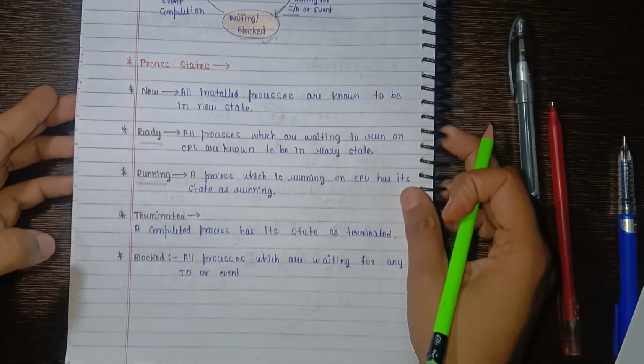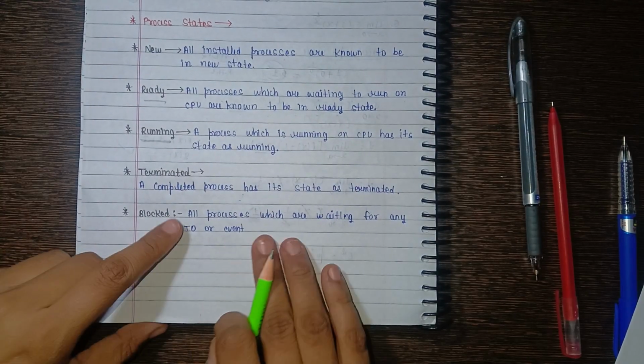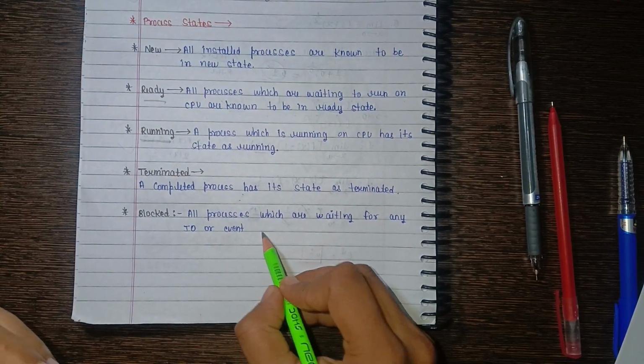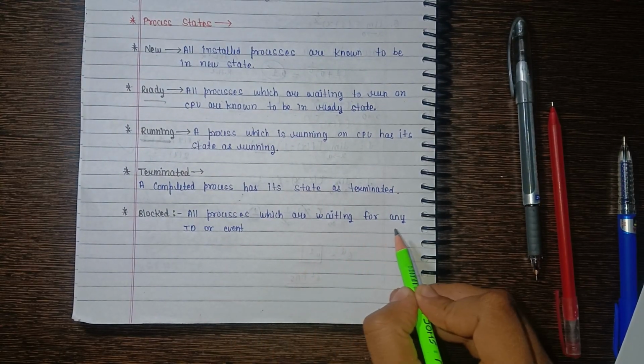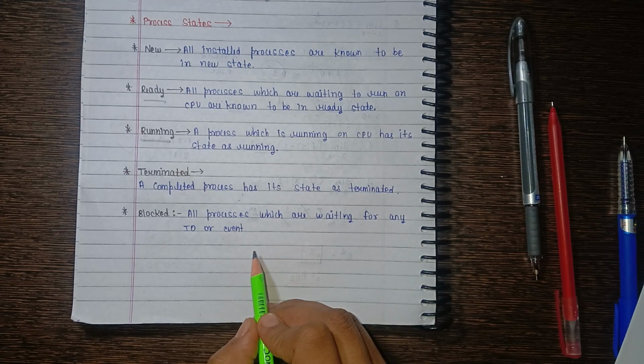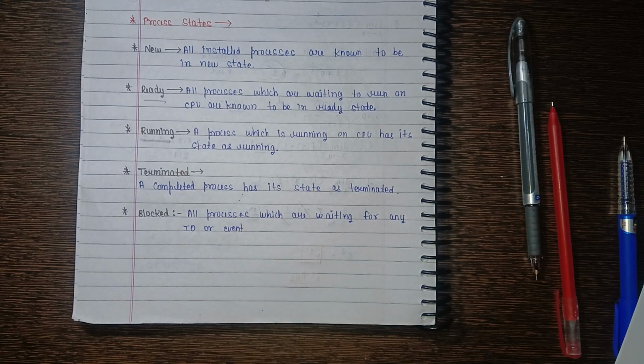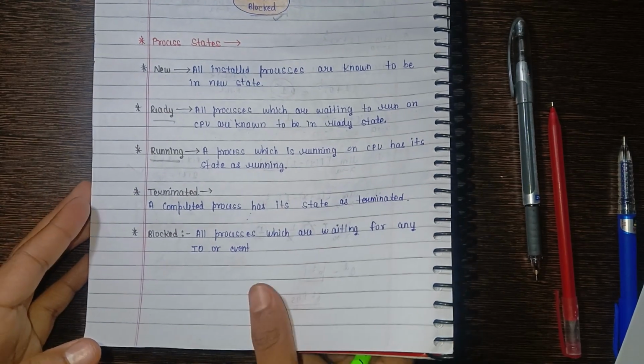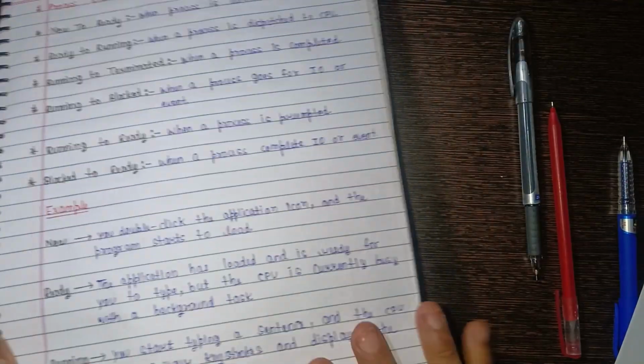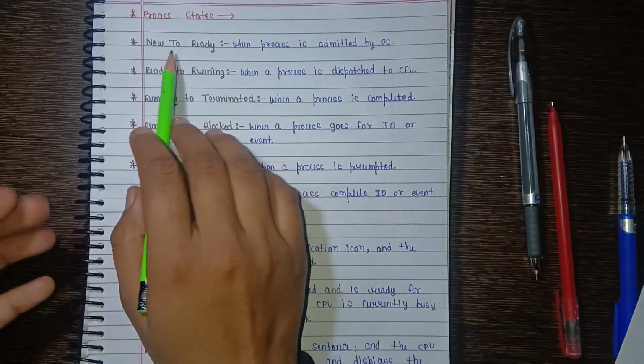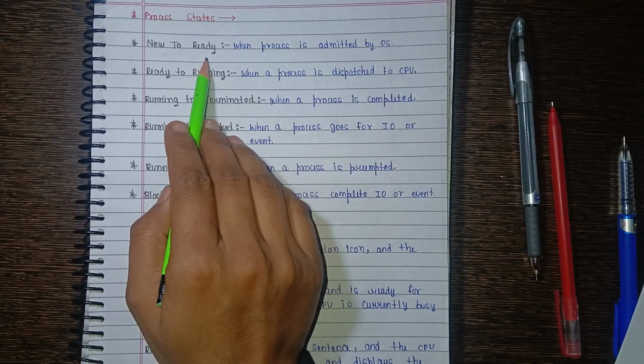Okay, and this is blocked. In blocked, all processes which are waiting for any input, output or event. Okay, now here process states: new to ready.